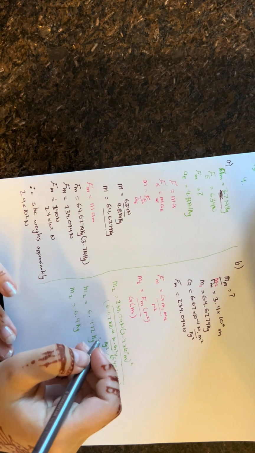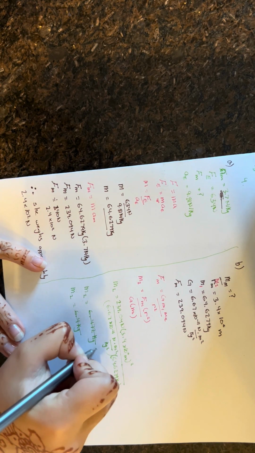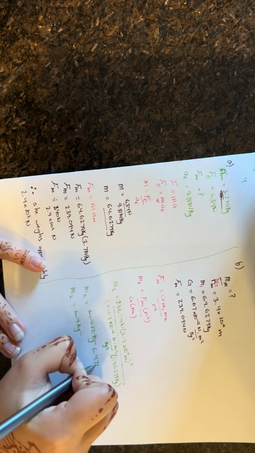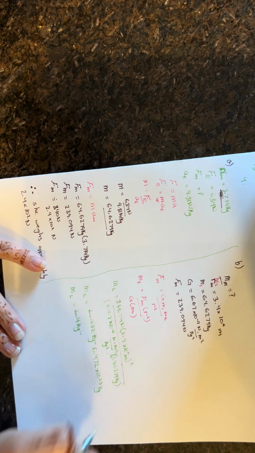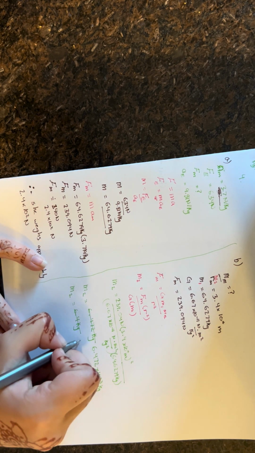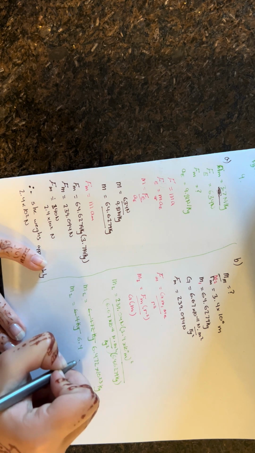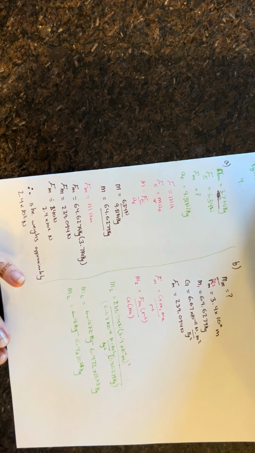Oh my goodness, I missed our ending. Okay, let me rewrite this for a second. So 6.472 times 10 to the 23 kilograms. There we go, that seems a little bit more accurate. Okay, and then we're still going to round off to our 2 sig figs, which is our 6.4 times 10 to the 23 kilograms. Perfect.